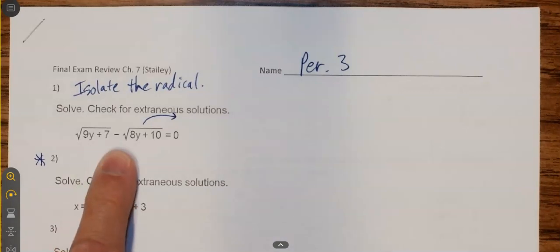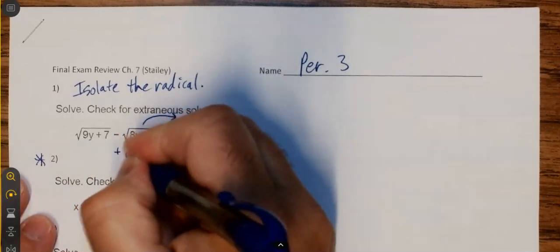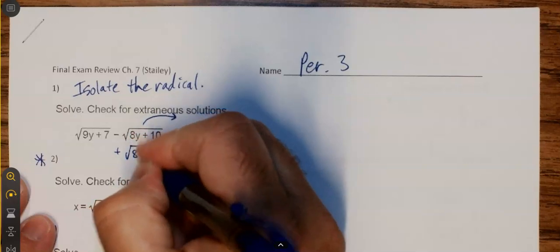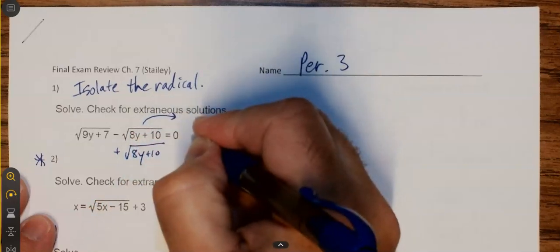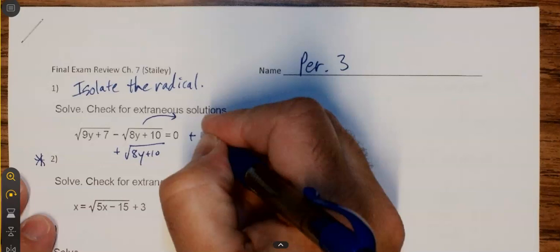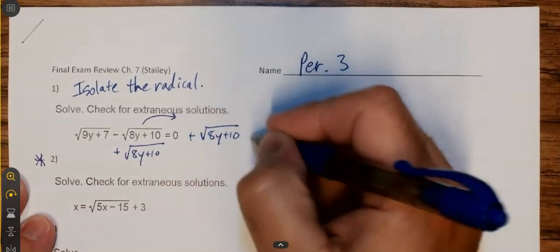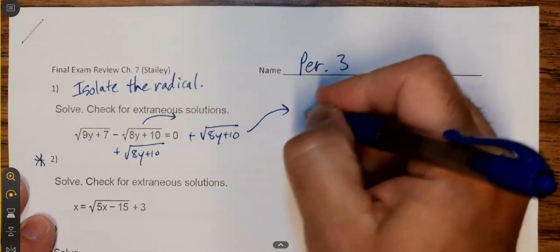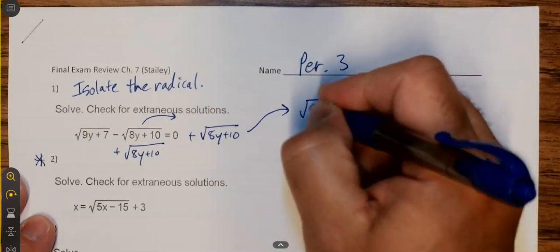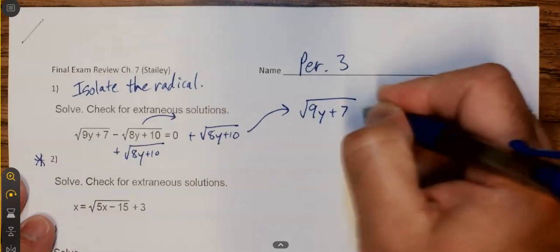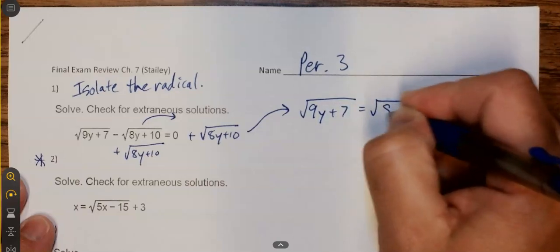It's currently negative. How do I get that negative term to move to the other side? We add it. So I'm literally just adding this to the other side, and that's how I get a positive radical 8y plus 10 on the other side. So now the problem currently looks like this. The square root of 9 plus 7 equals the square root of 8y plus 10.